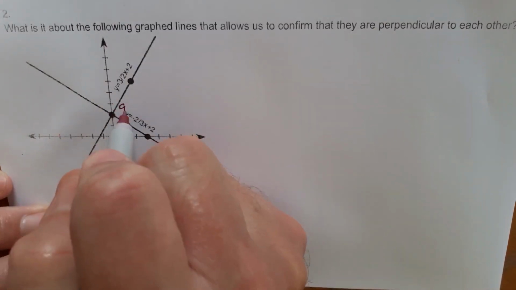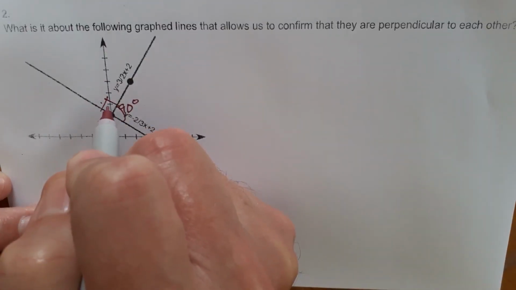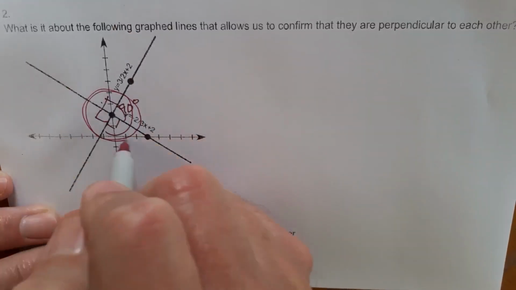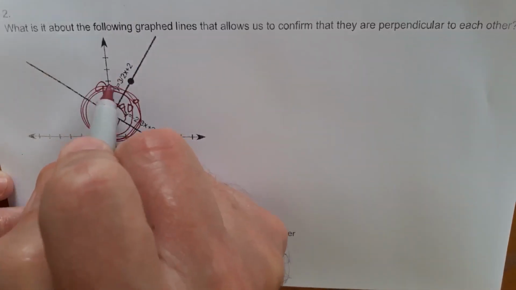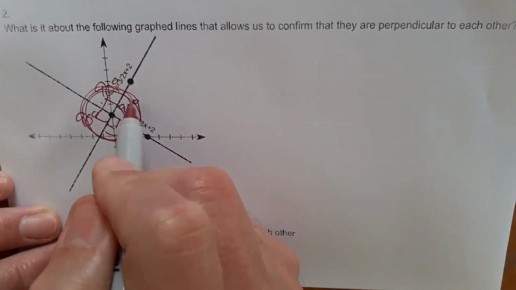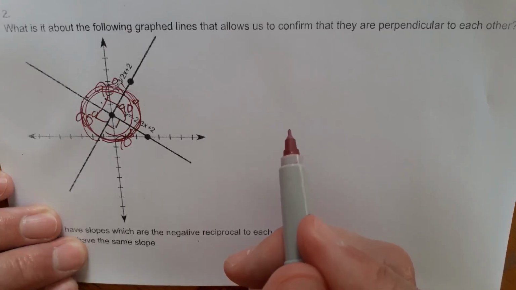These are lines that cross at 90 degrees right here, and we can put a small square in those corners to show 90 degrees, right. And if you think about a circle being here, 90 degrees, 90 degrees, 90 degrees, 90 degrees, this would be 90, 180, 270, and 360 degrees in a circle.